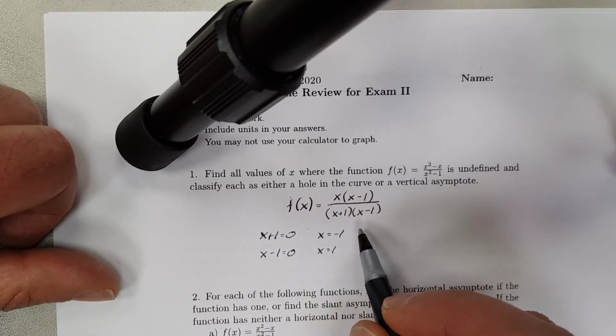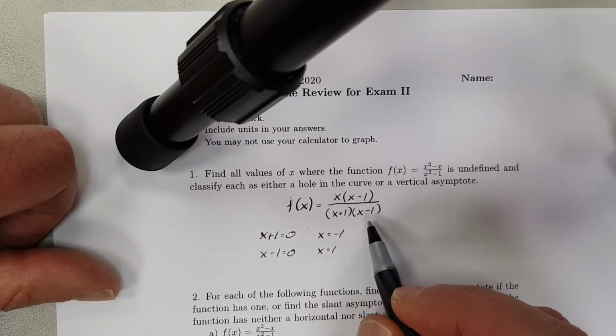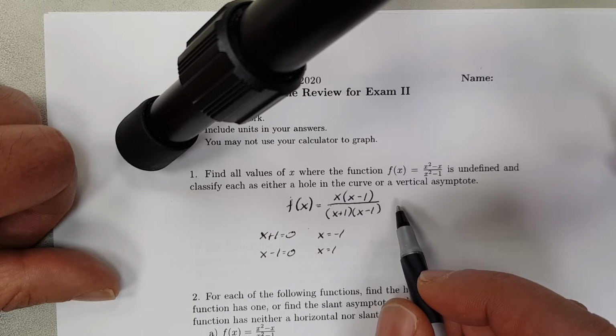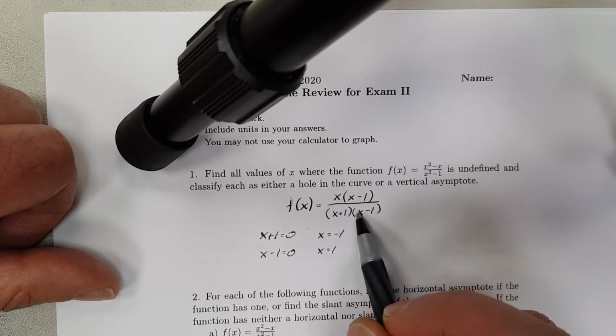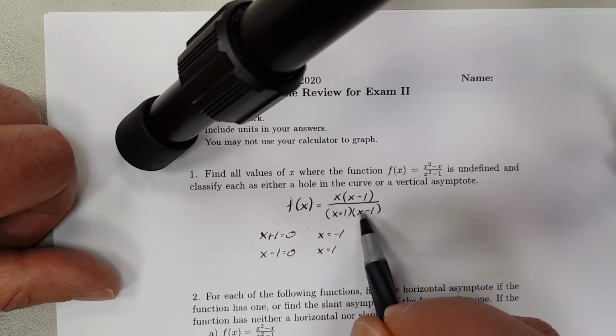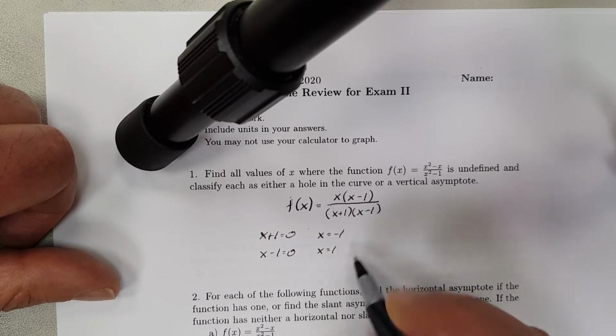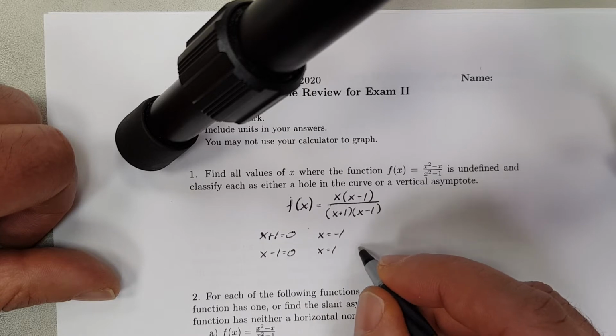Now, I will tell you right away that one of these is a vertical asymptote and one is a hole in the curve. We recall that we have a hole in the curve if we can cancel a factor on the bottom with a factor on the top. So we can cancel the x minus 1 with a factor on the top. And so x equals 1 is just a hole in the curve.